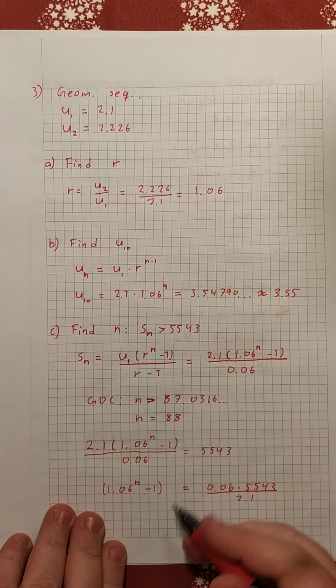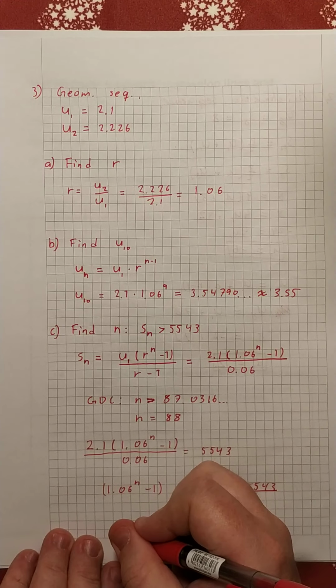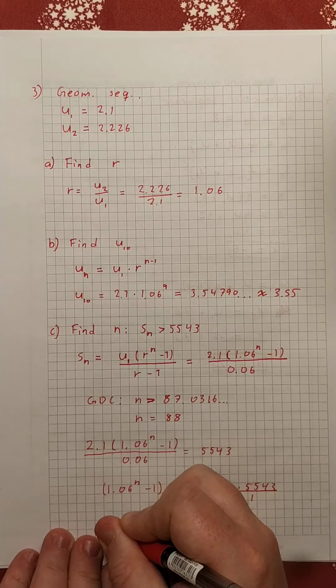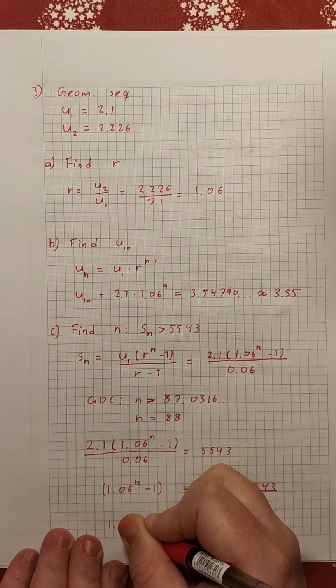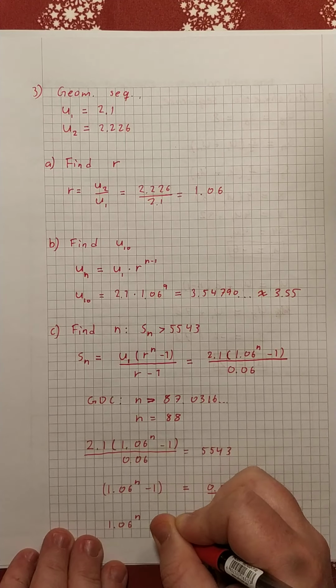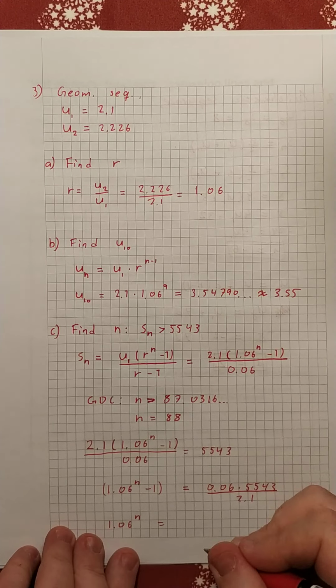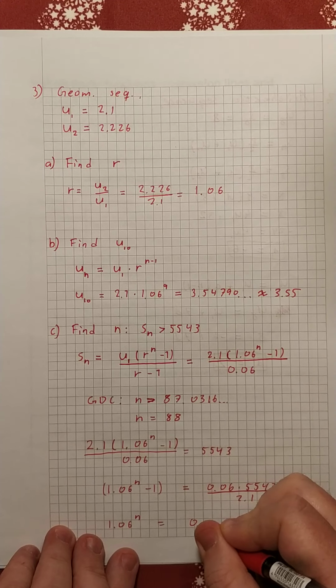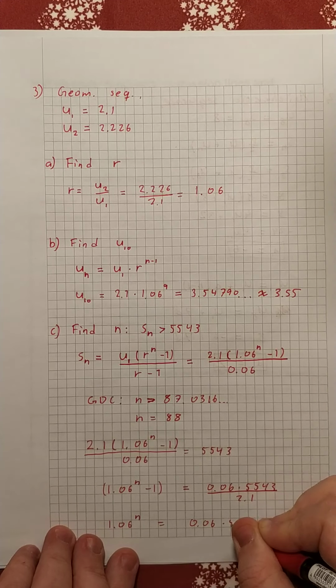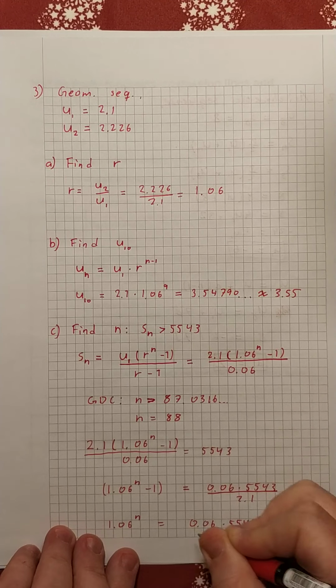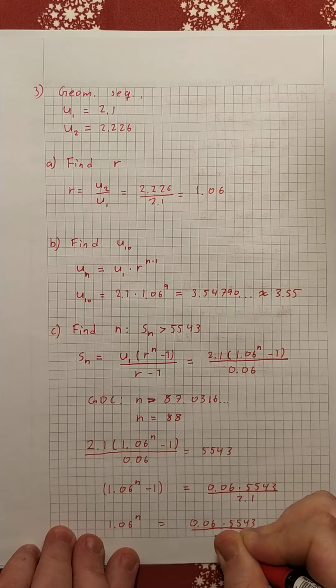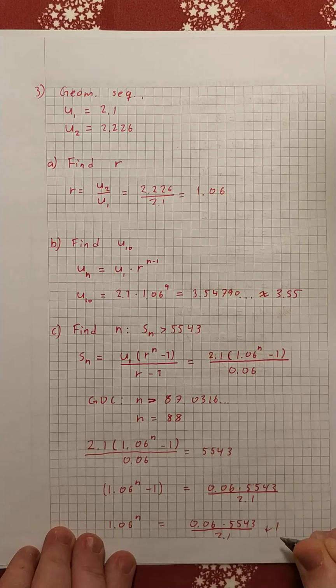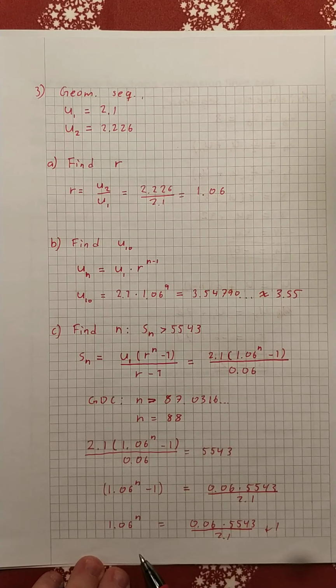I'm not going to put this into the calculator, but we end up with 1.06 to the power of n equaling this one plus 1, times 5543 divided by 2.1 plus 1.